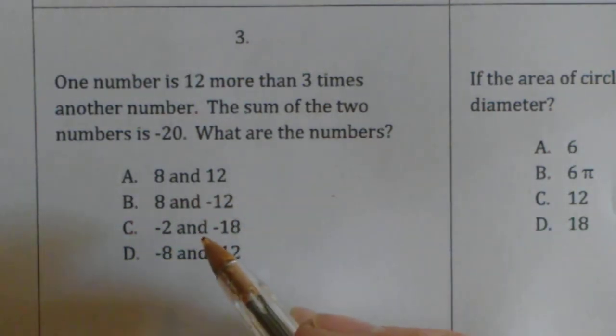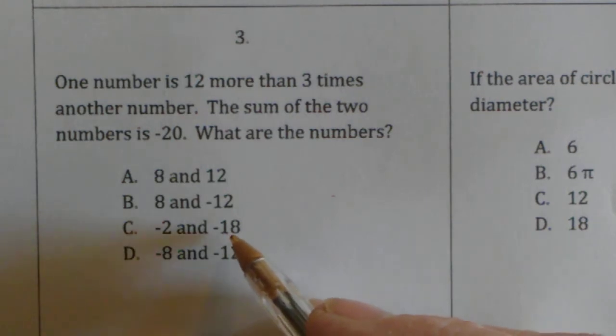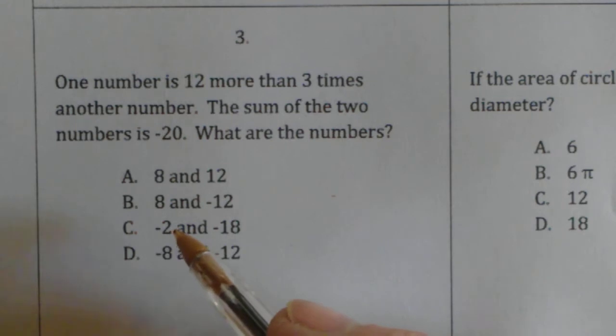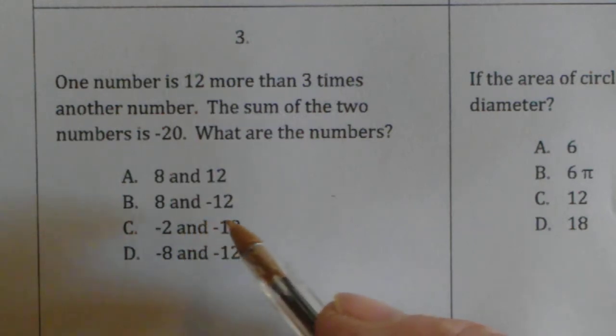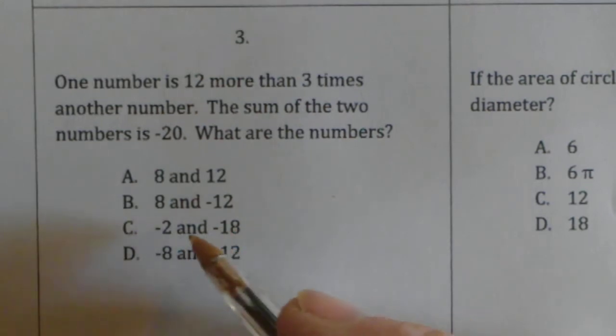How about this one? 3 times the other number. I don't want to multiply 3 times that. It'll get way smaller. If I go 3 times that, it's negative 6. Is negative 6 12 more than that? Yeah, negative 6 is 12 more. That one looks like it's going to work.